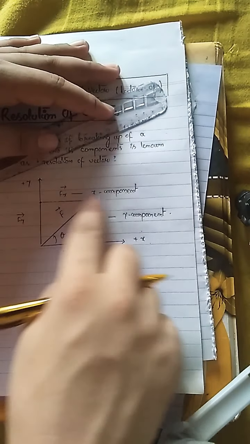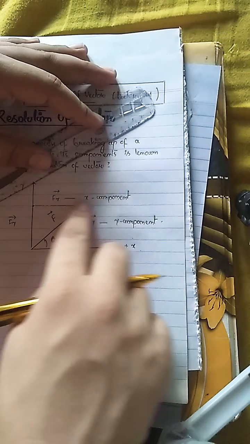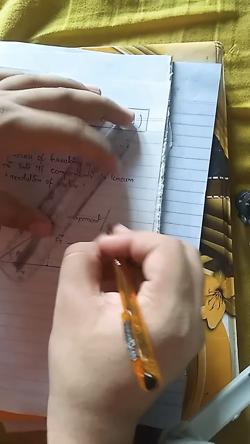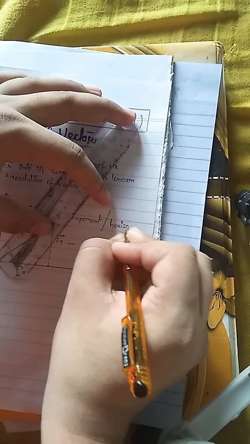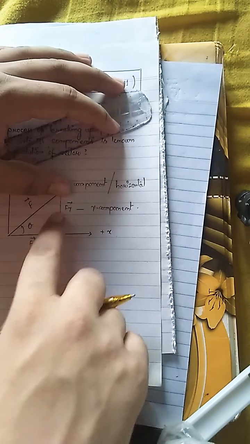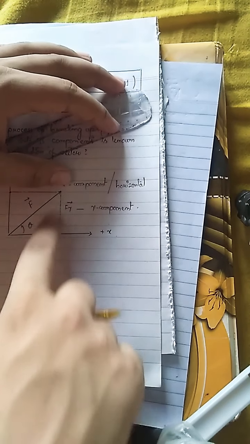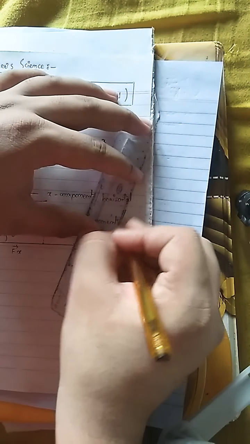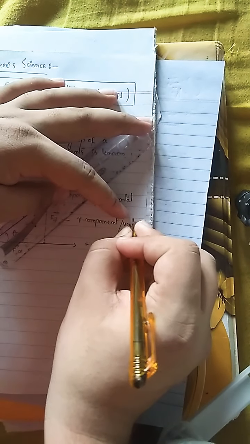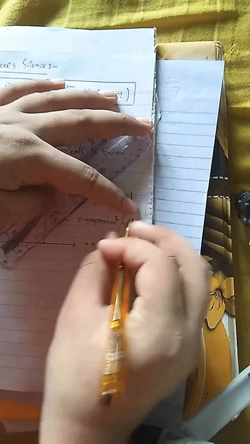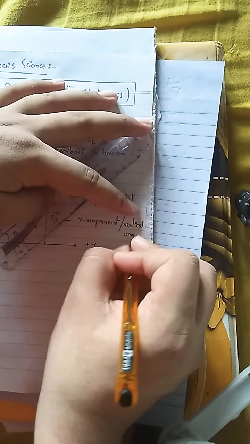We can see that this component lies horizontally at 0 degree, so we can also call this component a horizontal component. Similarly, you can see that this component of the vector is lying parallel to the y-axis, so this component can also be known as the vertical component of the vector.